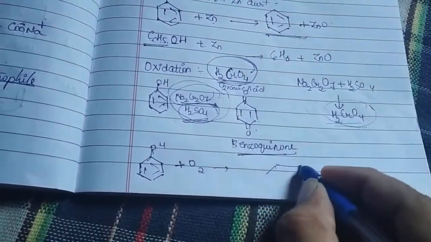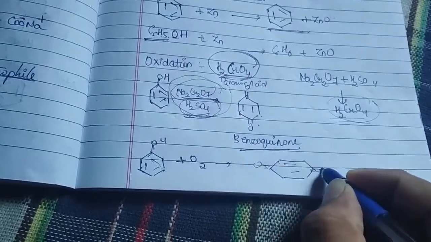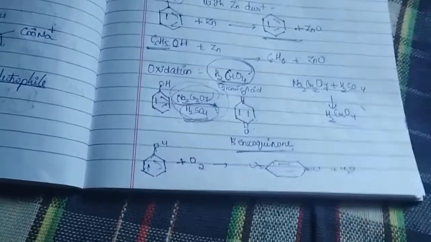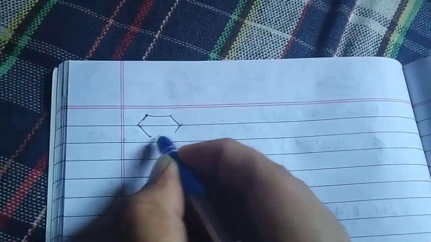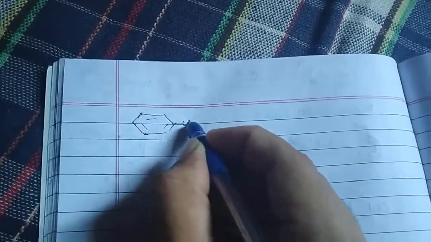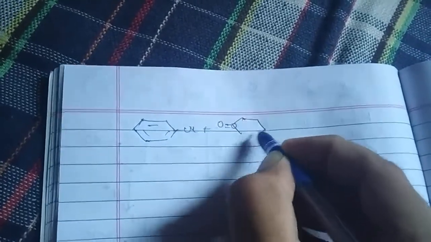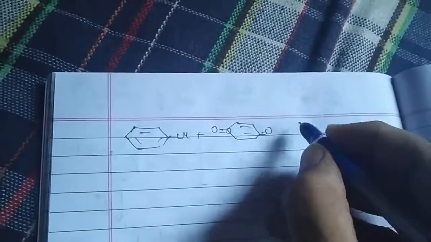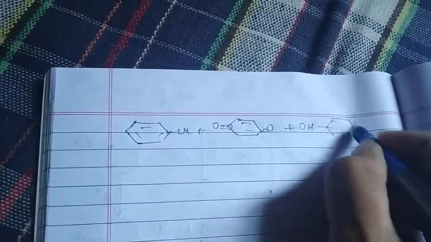Of course, here also you are going to get your benzoquinone itself, with a double bond O. But it will not stop over here. Once again, this benzoquinone form will try to react with the phenol which is present: OH plus this benzoquinone, double bond O, plus the OH which is present in your system.